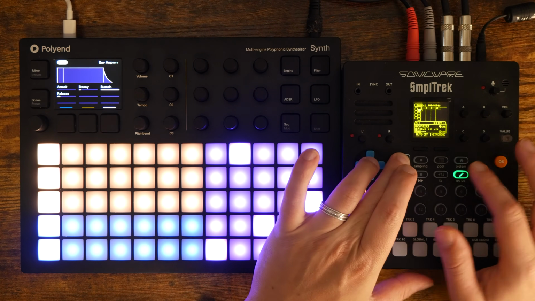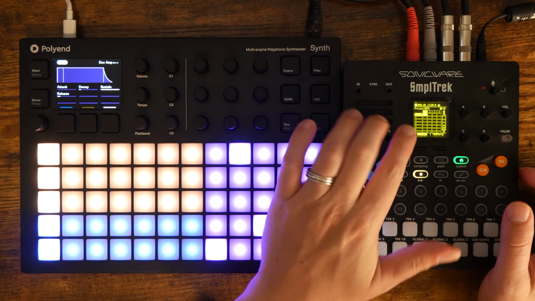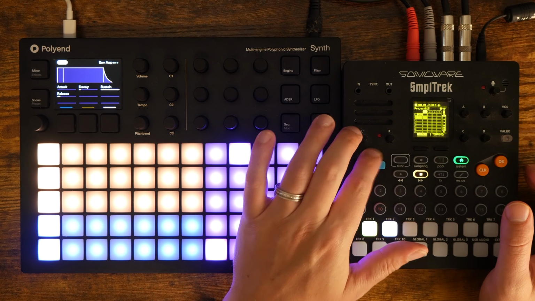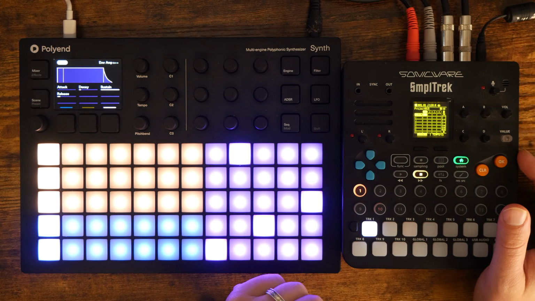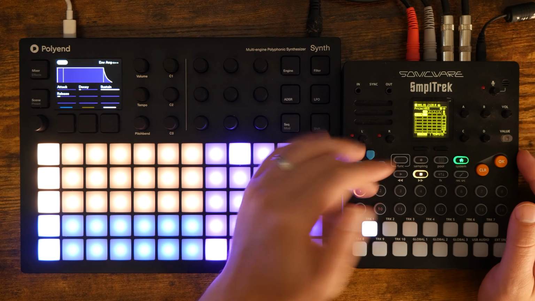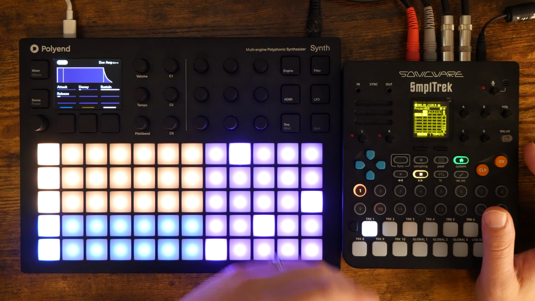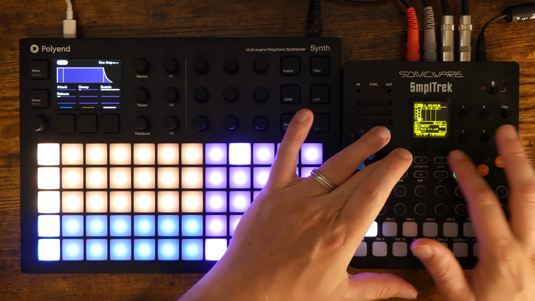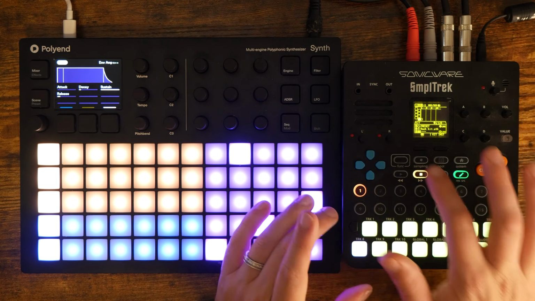Do I want the click on or not? Yeah, we'll turn it on. So I'm not going to make any looper tracks here on the SmplTrek. I'm just going to make a drum track, and then I'm going to start the sequencer. Then hopefully we should be able to add layers upon layers via the looper without having to stop the sequencer, which is just going to make live looping on the SmplTrek so much more fluid. Actually, I changed my mind. Let's turn off the metronome and sequence something in.